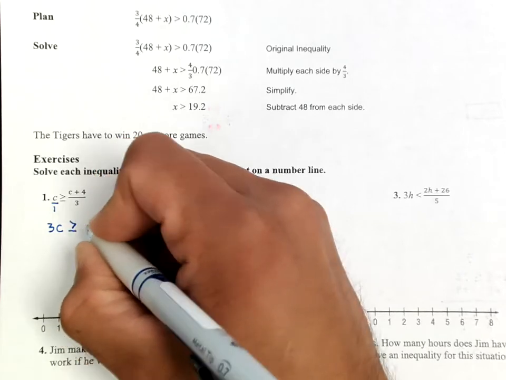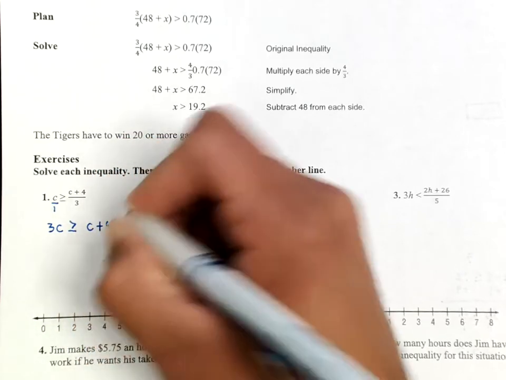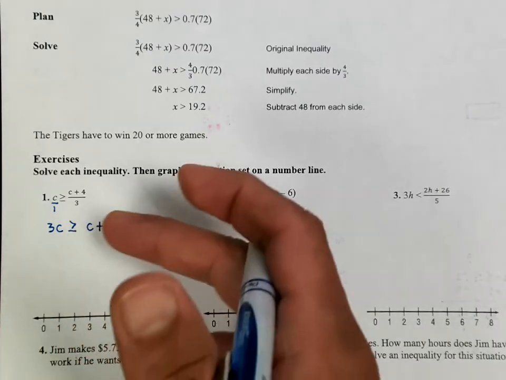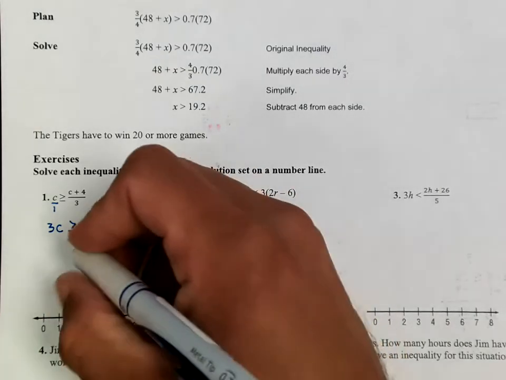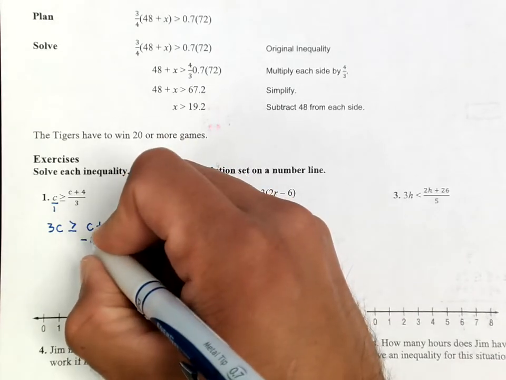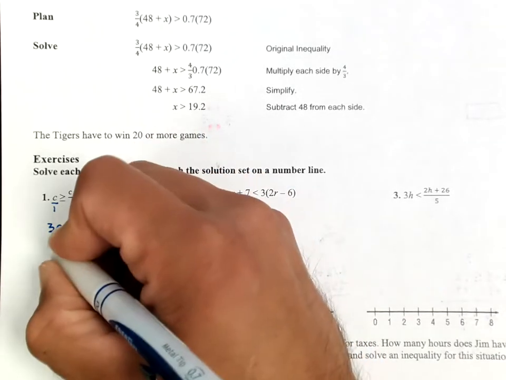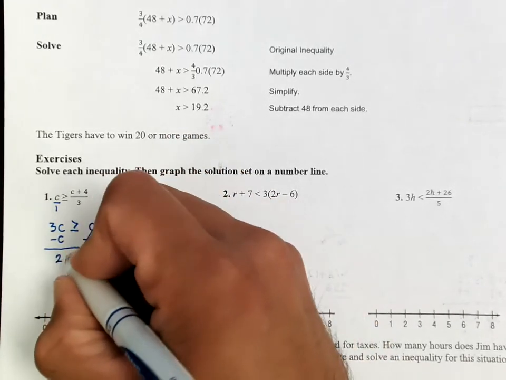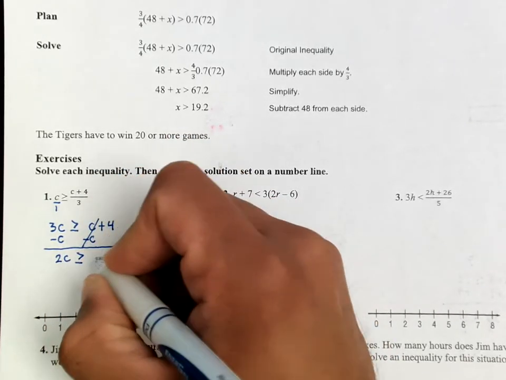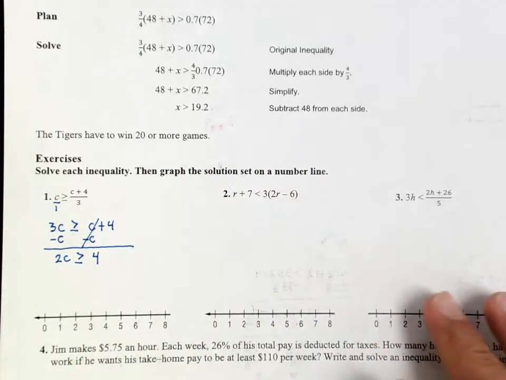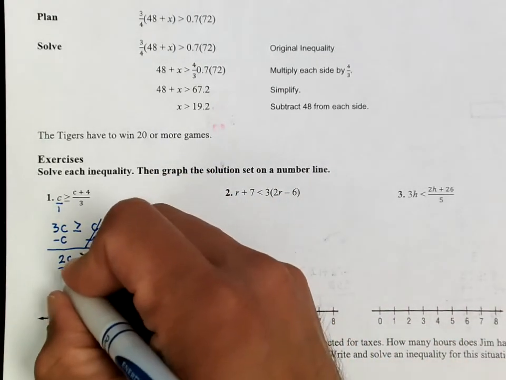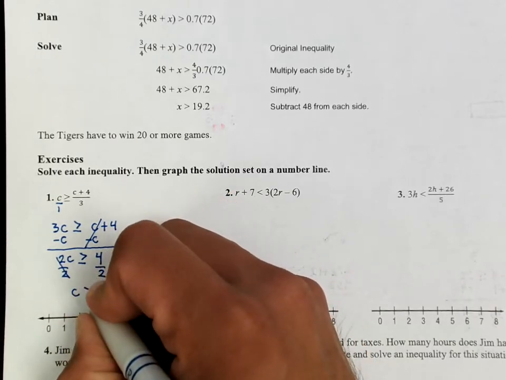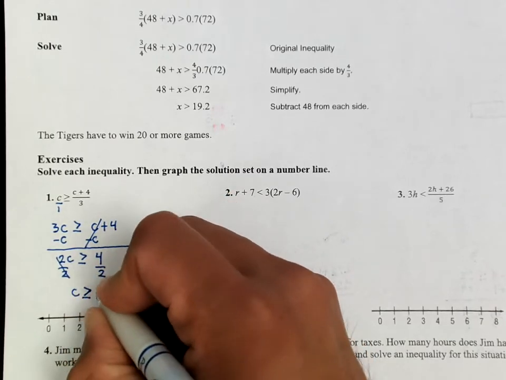But no matter how you do it, whether you multiply both sides by 3 or cross multiply, both of us should have this next step. Right, finally, not finally, still got a couple of steps. I'm going to subtract C from each side. So we have 2C is greater than or equal to 4. And then finally I'm going to divide by 2. So C is greater than or equal to 2.